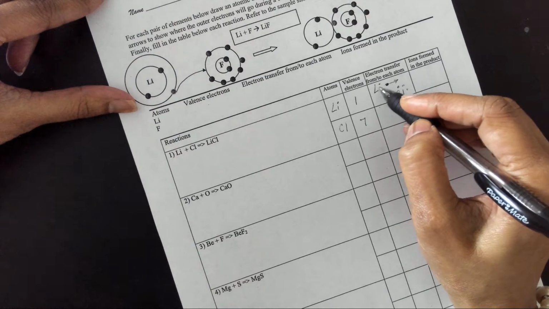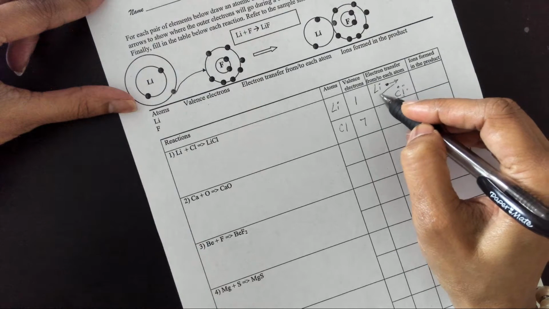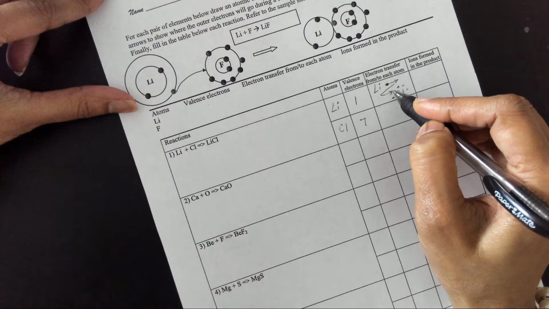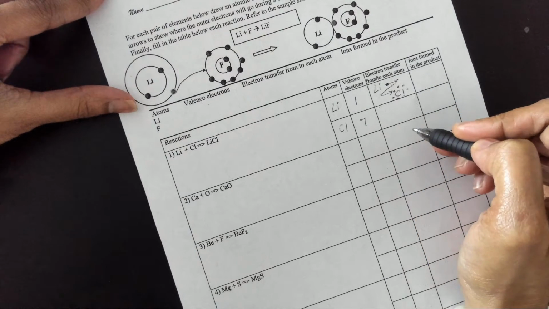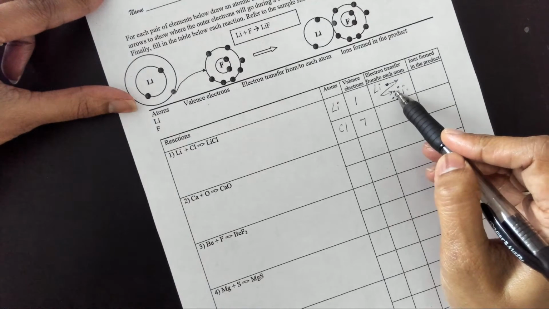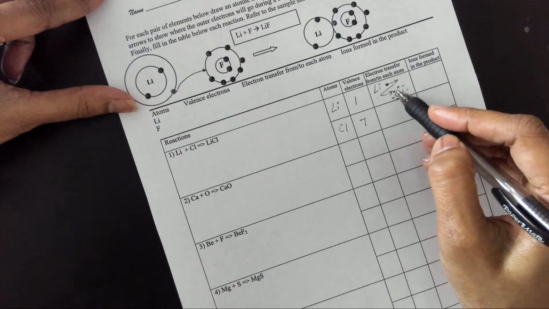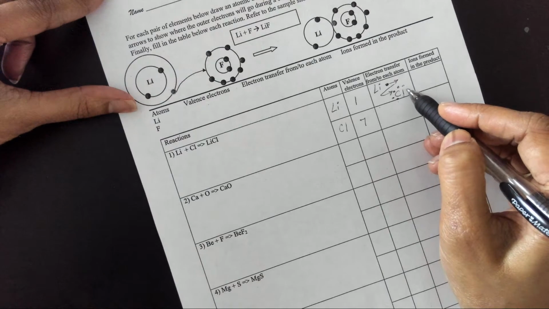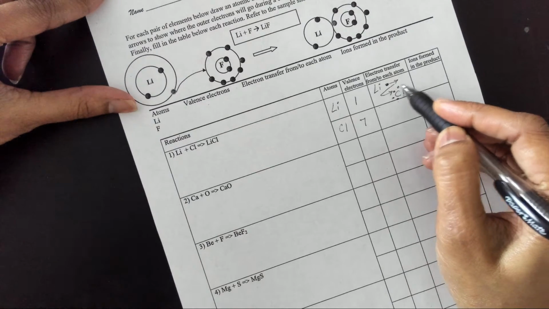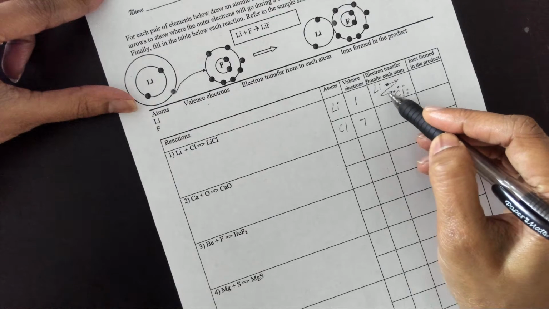This electron that was transferred from lithium is accepted into chlorine. So now chlorine has 1, 2, 3, 4, 5, 6, 7, 8 electrons: 7 of its own and 1 transferred by lithium.